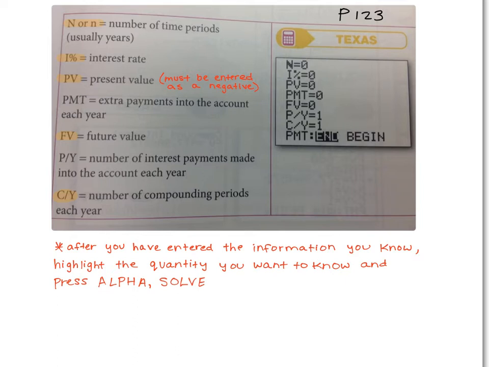One of the two, either present value or future value, has to be negative. So just always go ahead and put in your present value as a negative. Your payment, PMT, you're not going to touch that, so don't change it. FV, that's your future value. Payments per year, again, we don't do payments, so you don't have to touch that, just leave it be.